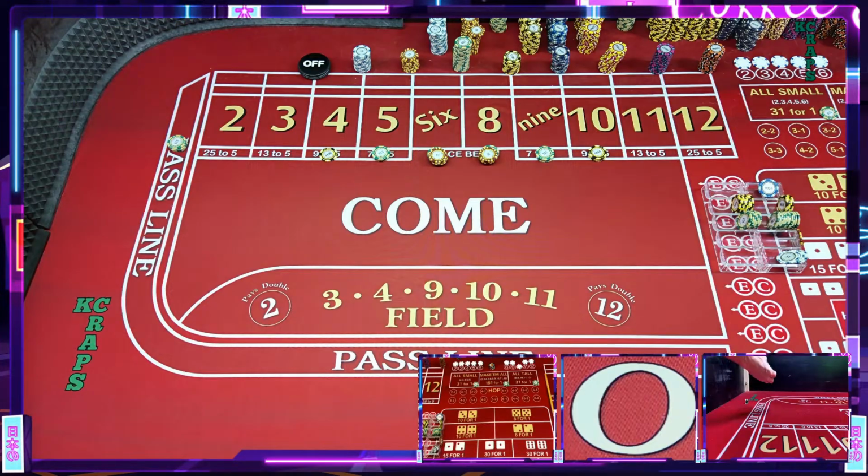Next come out throw. We're going to go with skills this time. 3-5-1-5. See what we get.